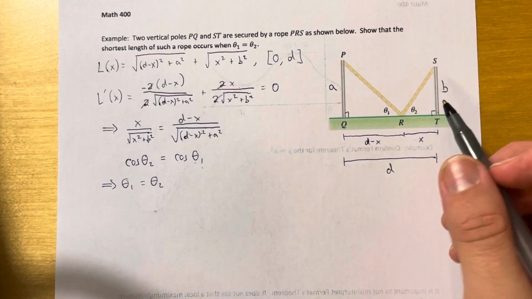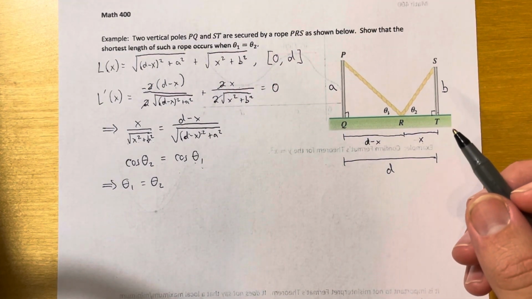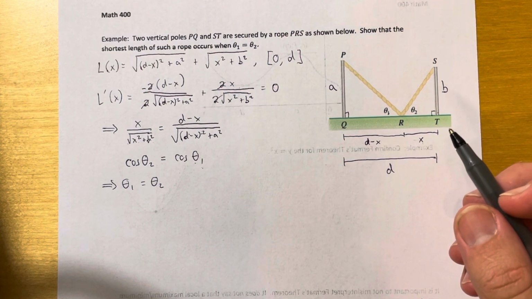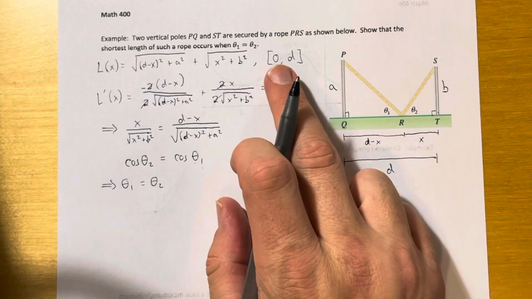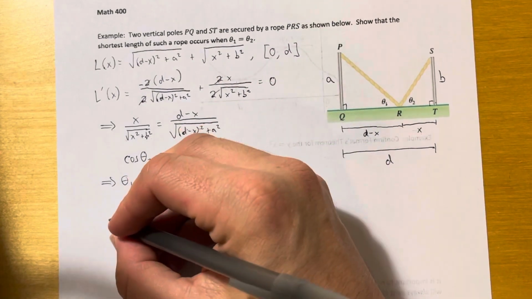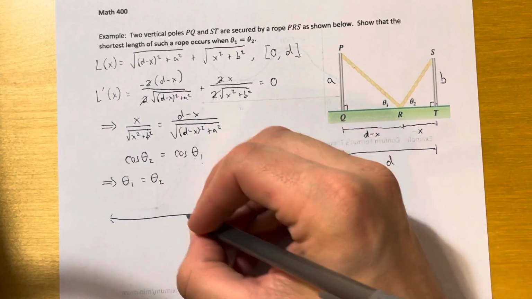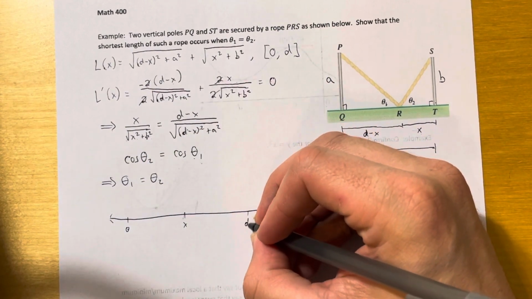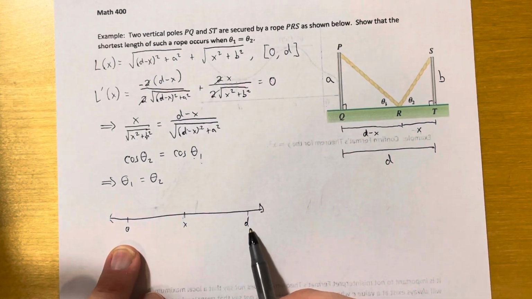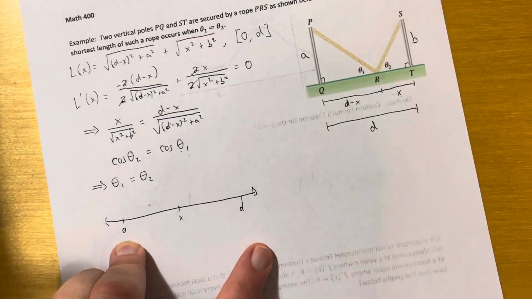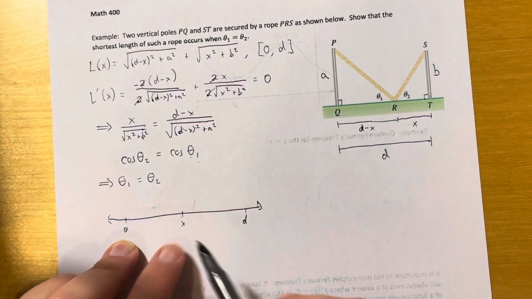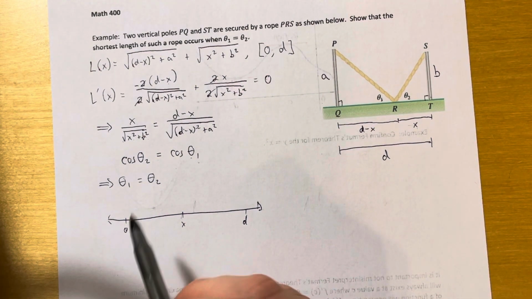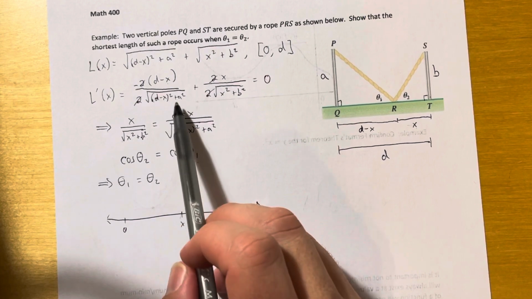Okay? So if I were to use, let's say, my first derivative test and plug in these two values, I know that my critical number, which I'm going to continue calling x, is in between 0 and d. And I'm just going to go ahead and use 0 and d as test points to see what happens on either side of x. So if I plug in 0, for example, we're plugging it into this derivative up here.